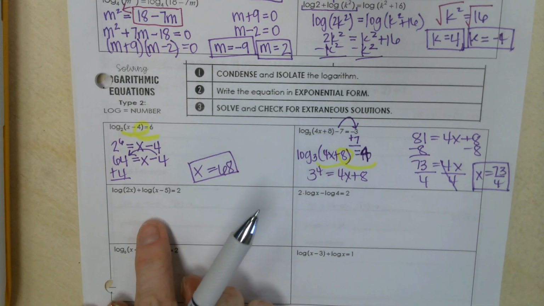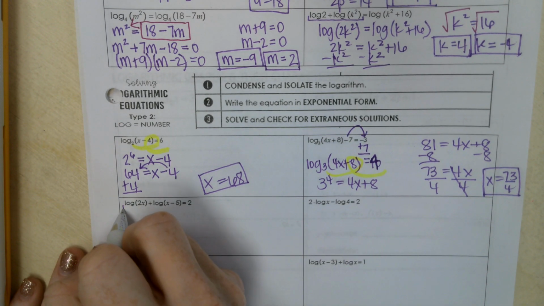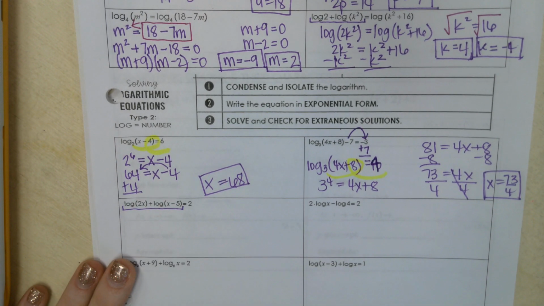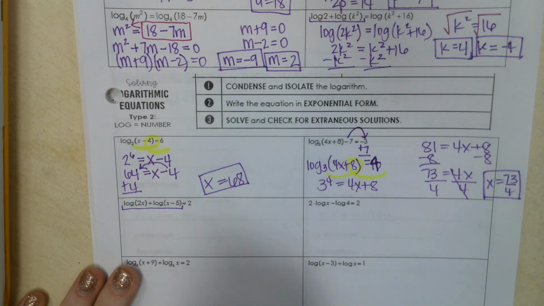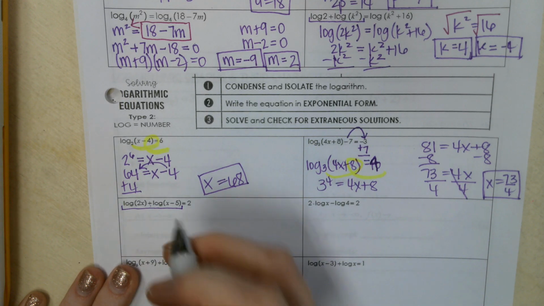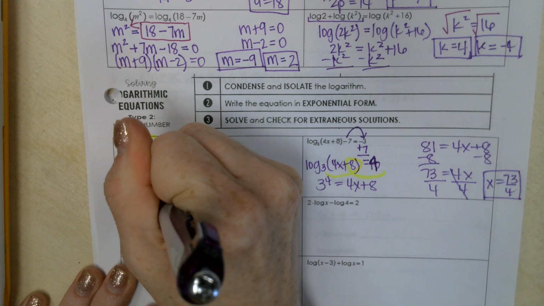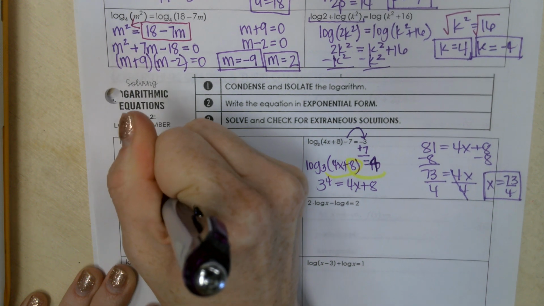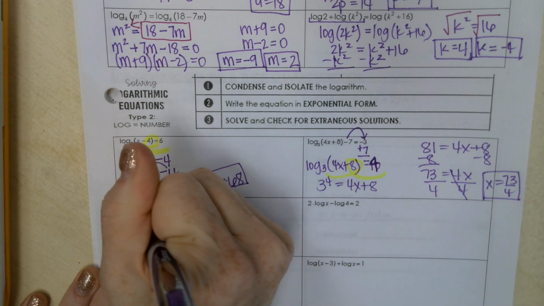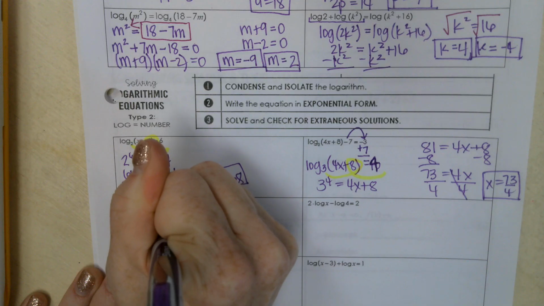All right. Right here I have 2 logarithms on the same side of the equation, so I need to condense that. If I have addition, that means I'm going to multiply these 2 together. So that means I'm going to multiply 2x into my set of parentheses.